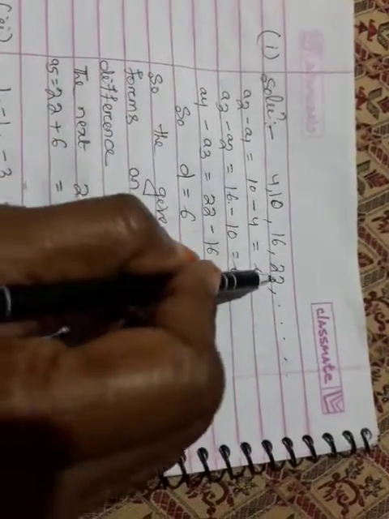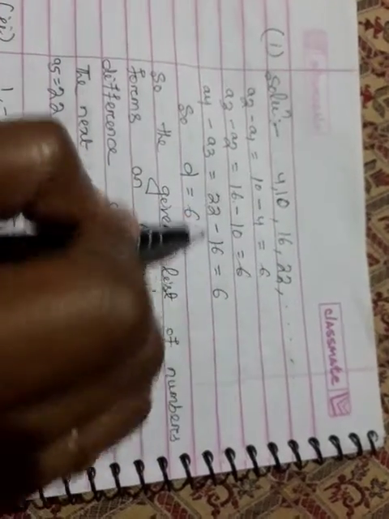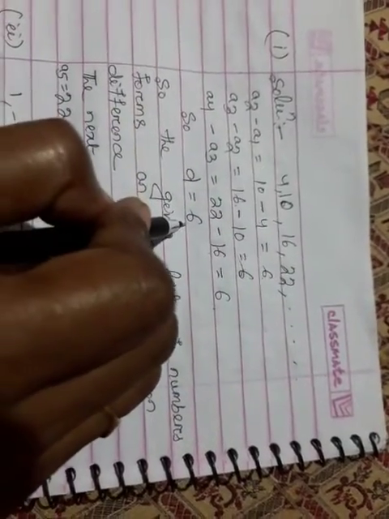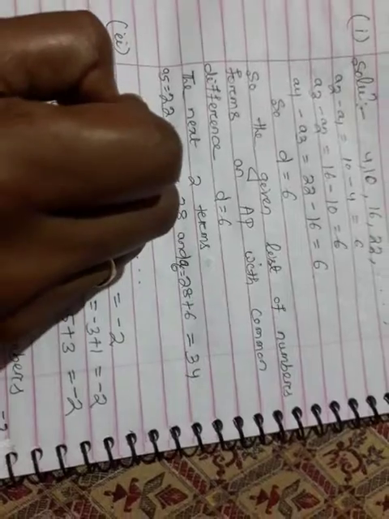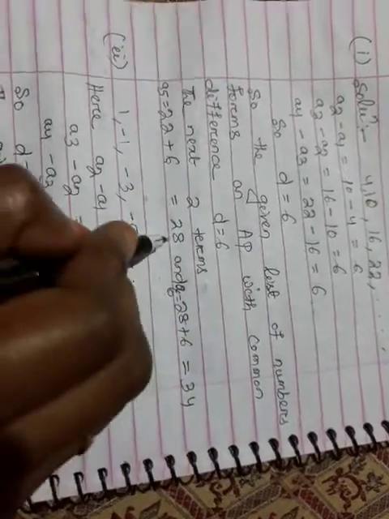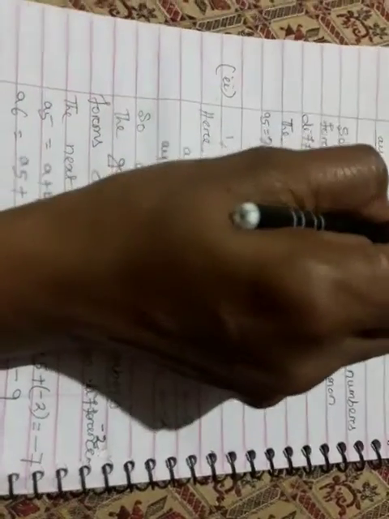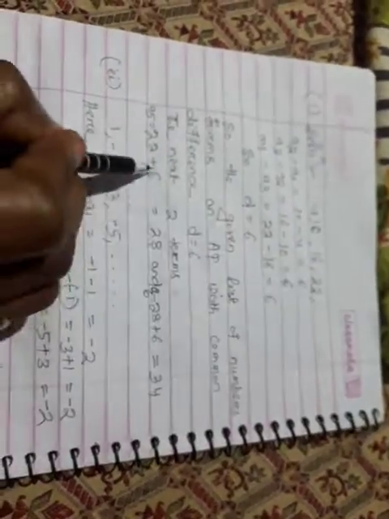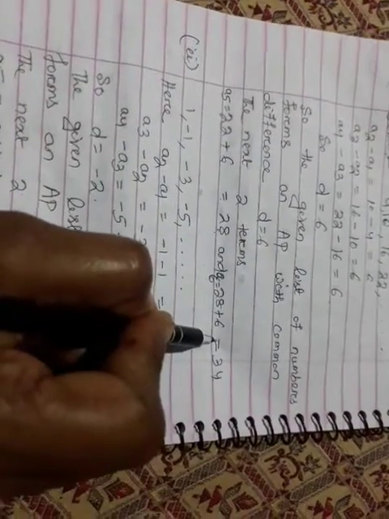A3 minus A2, that is 16 minus 10, is equal to 6. A4 minus A3, 22 minus 16, is equal to 6. So here D is equal to 6. So the given list of numbers forms an AP with common difference D equal to 6. And the next two terms, that is A5 and A6: A5 is 22 plus 6, which is equal to 28, and A6 is equal to 28 plus 6, which is equal to 34. Here A plus D, A plus 2D, A plus 3D, A plus 4D, A plus 5D.